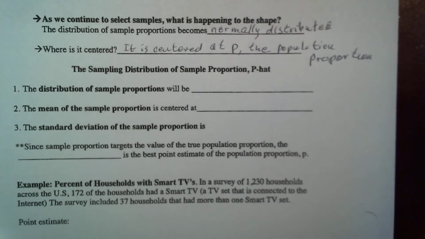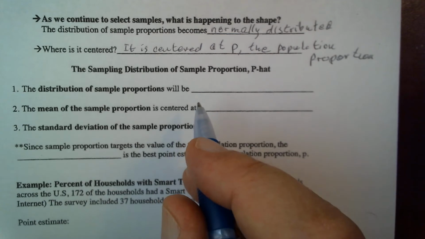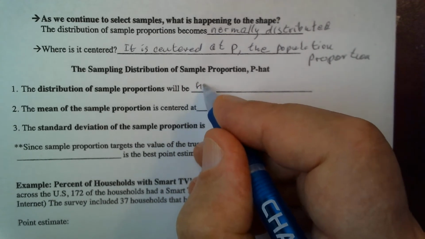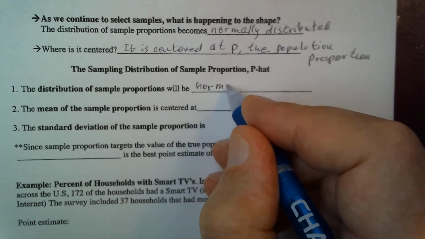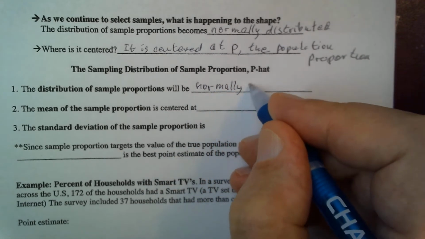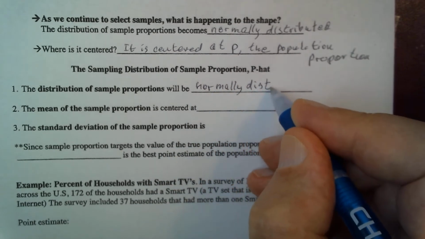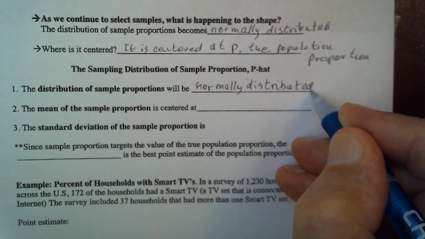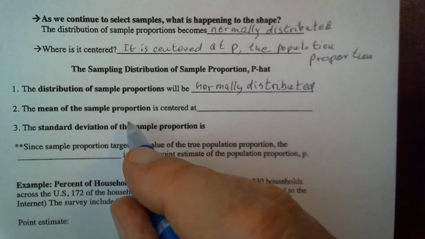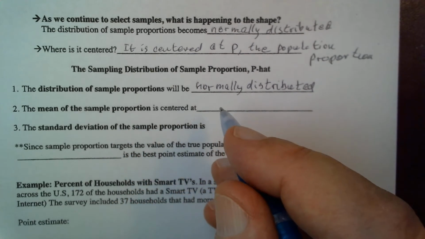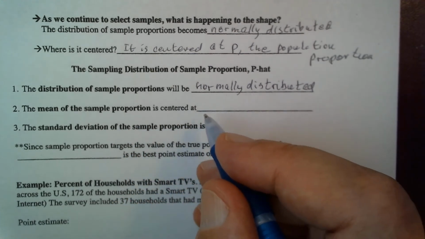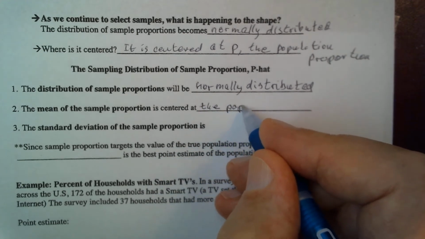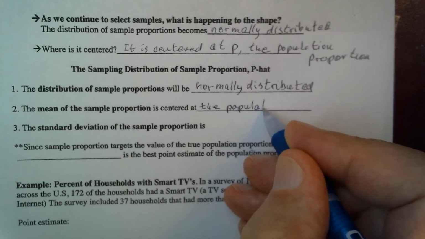In summary, then, what we can say is that the distribution of sample proportions will be normally distributed. And the mean of the sample proportion is centered at the population proportion.